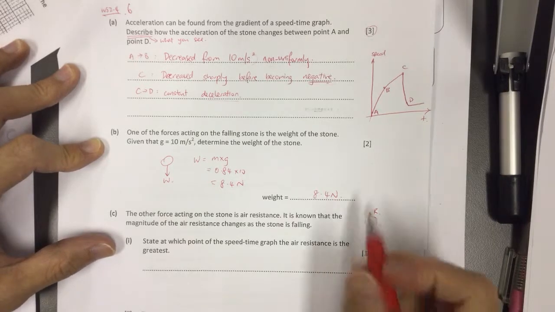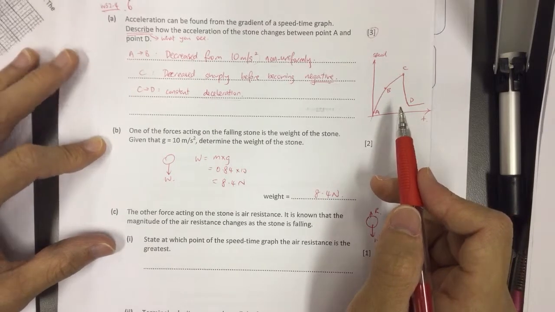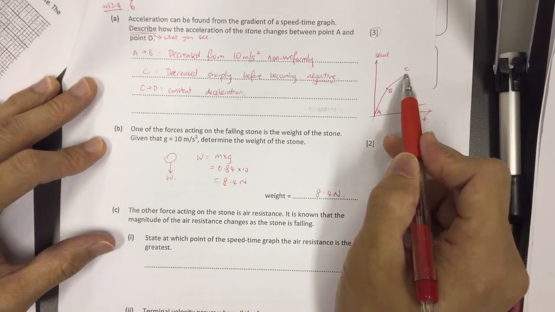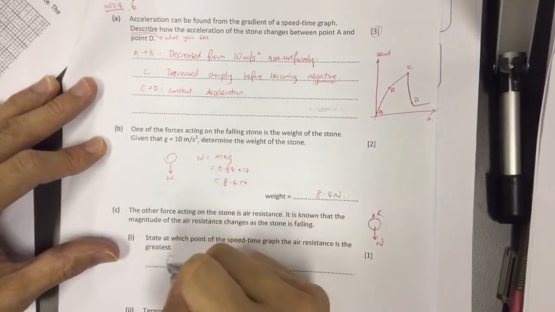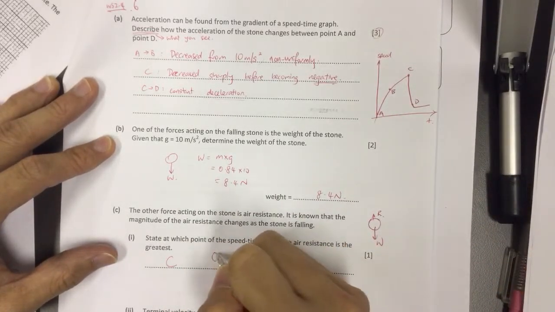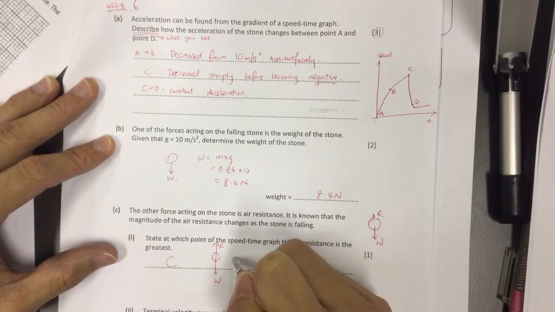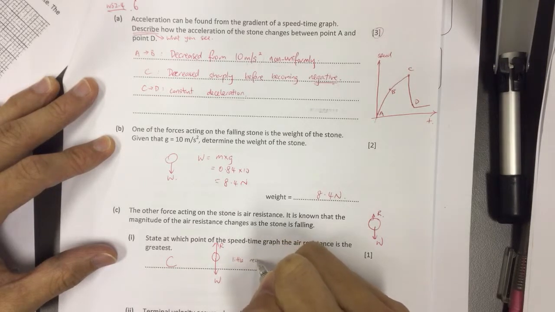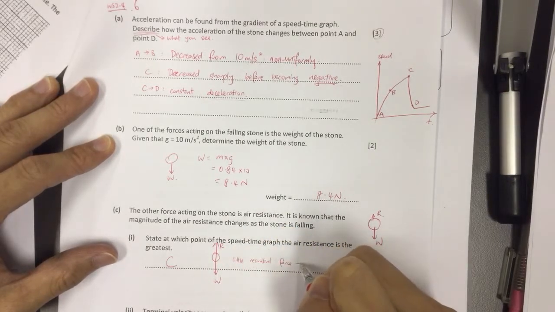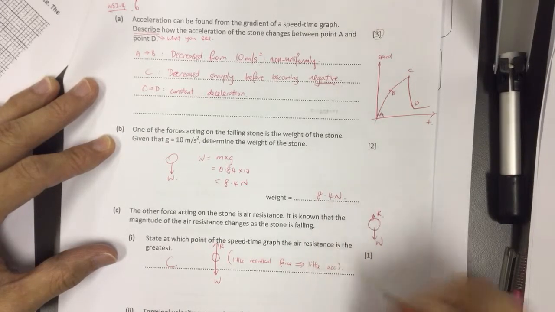It is just before C. Because when it's at C, the air resistance is so big that there is very little resultant force. When you minus the two, it's almost 0, and that is why you have very little acceleration.